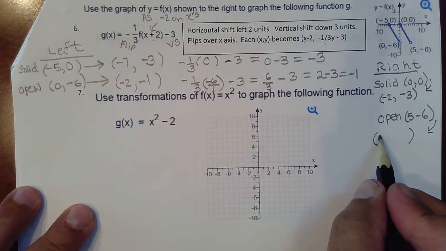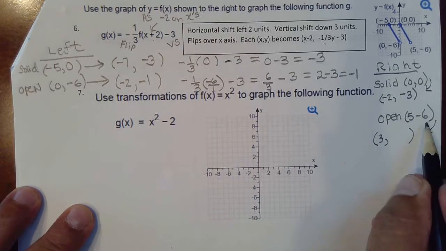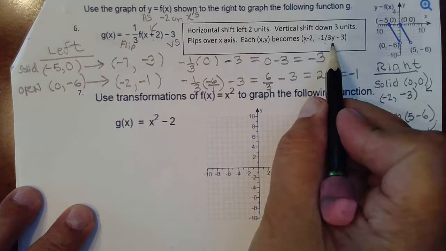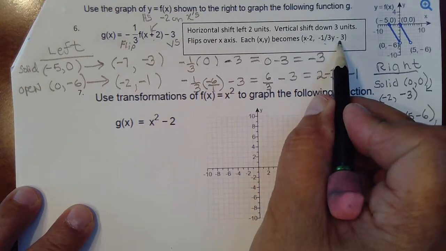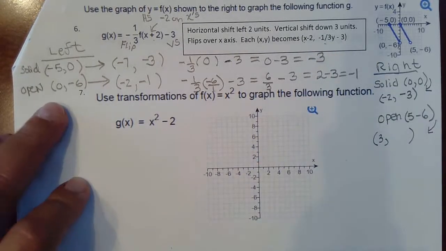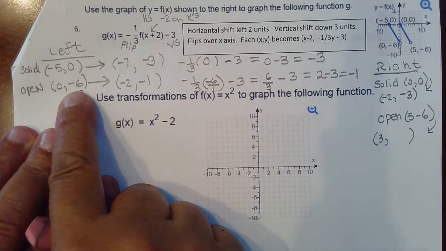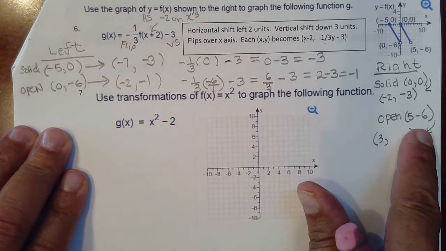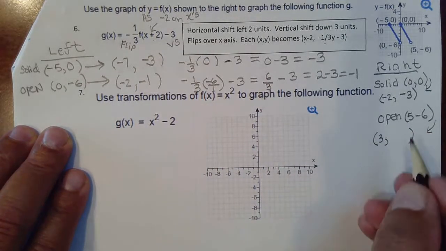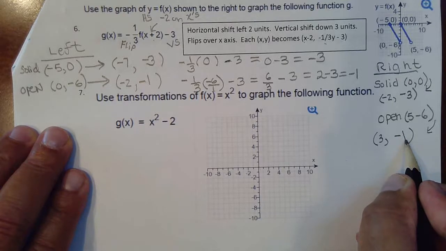So 5 take away 2, 3. For the y's, you take the y value times negative 1/3, subtract 3. Again, look at what we did here. For this segment that was over on the left, wasn't the y value negative 6, just like the one I'm working on now? So, of course, you're going to get the same answer. So that just helps you cut down on the work.